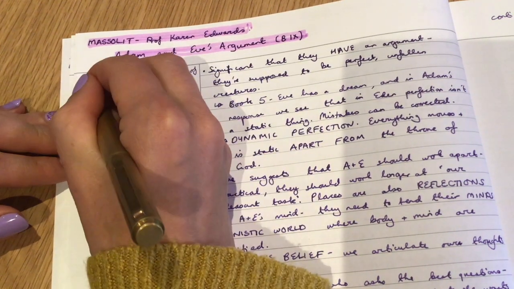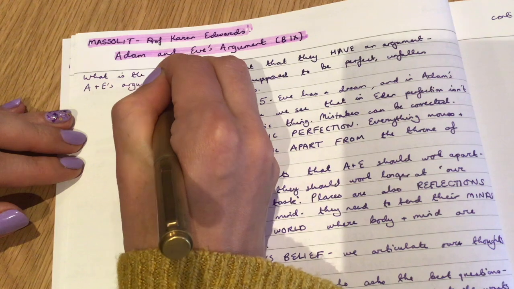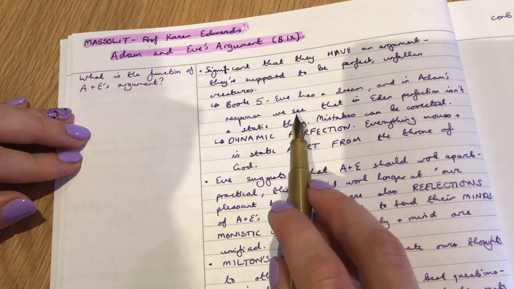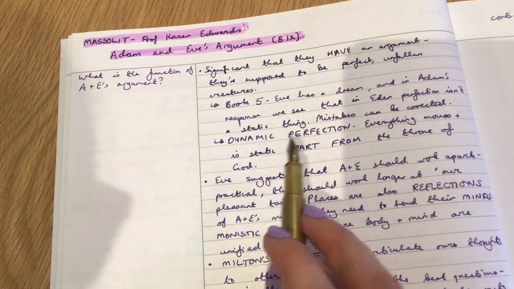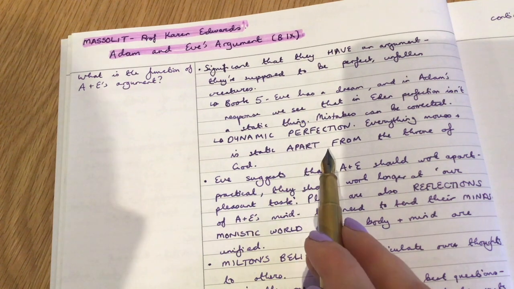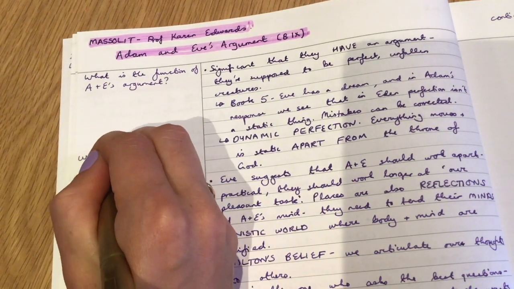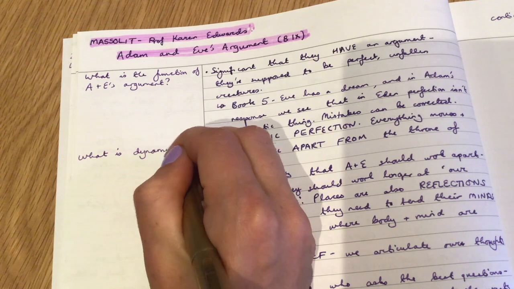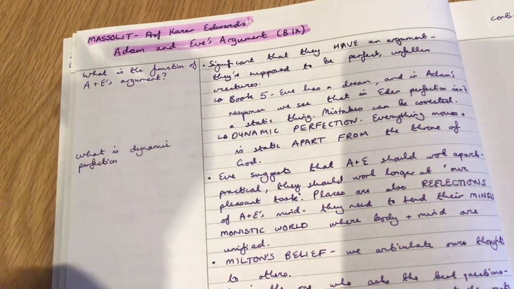So you can see that I'm adding in a question there. What is the function of Adam and Eve's argument? And then I'm rereading as I go to think about what the key questions are. If I were to reflect back on this, what questions would I need to answer?